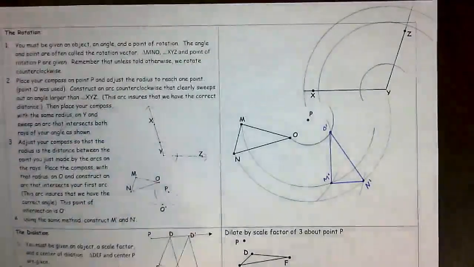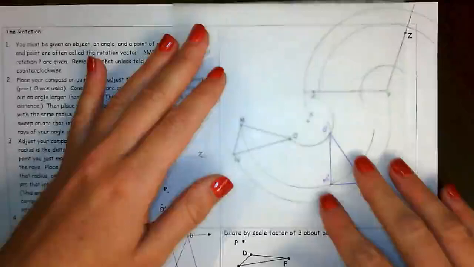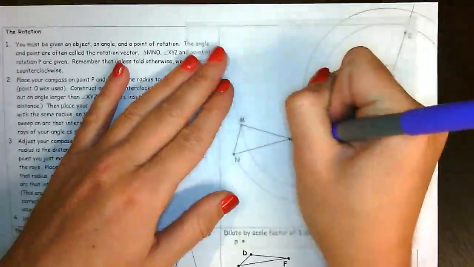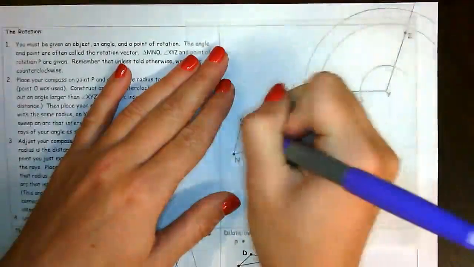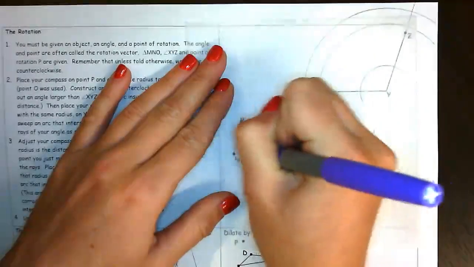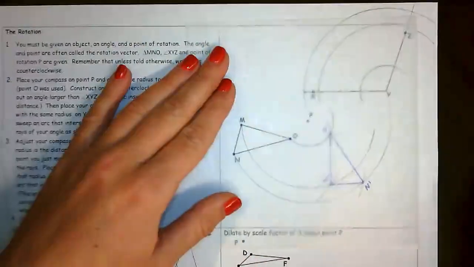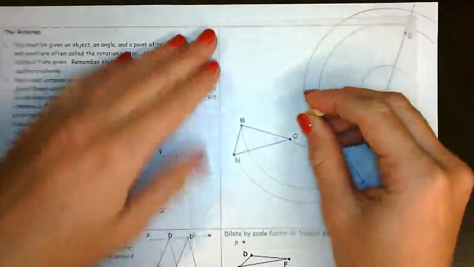One cool thing that we can do to check is we could grab a sheet of patty paper. Okay, we can mark these points. And then we could actually just take a pin, place it right in the center of P, right?